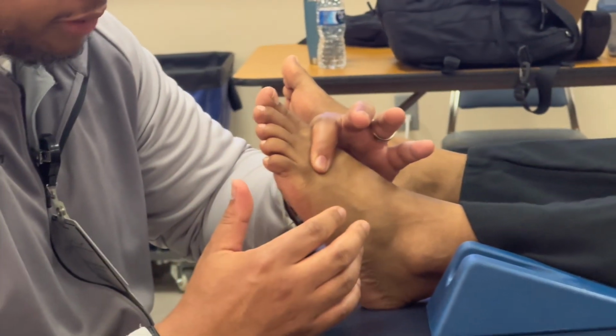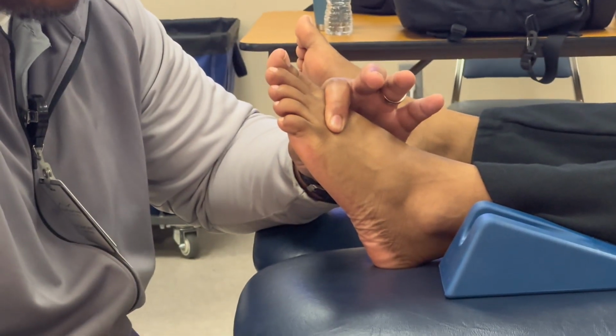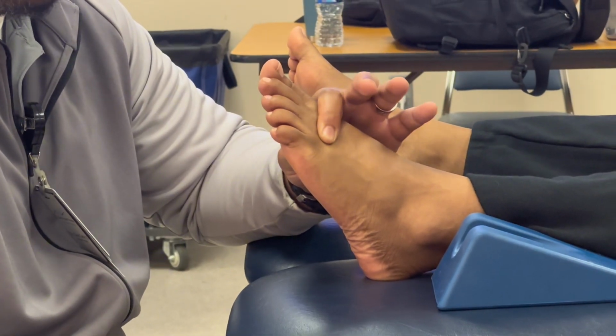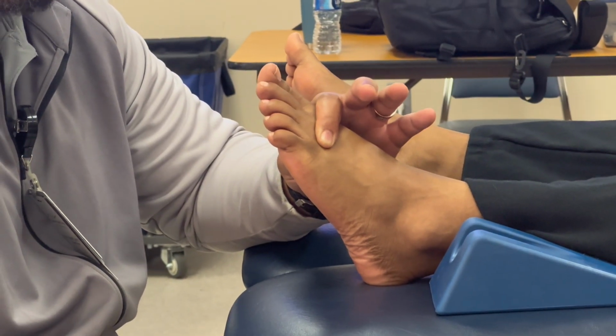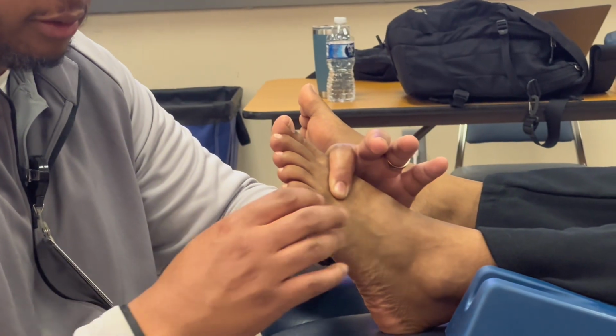Then I'm going to come over and capture. I'm using the majority of my thumb and index finger, capturing the 1st through 3rd metatarsals, and I'm stabilizing the 1st through 3rd. And guess what I'm going to mobilize next? Which one?